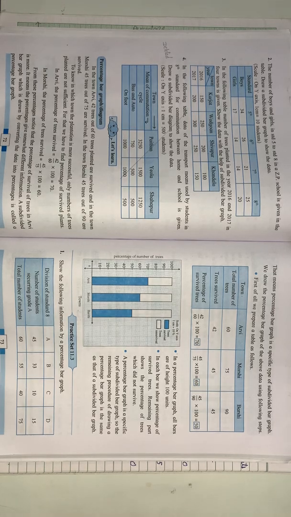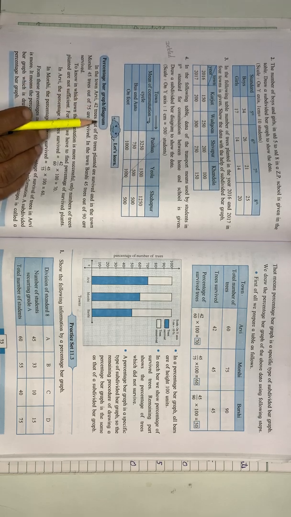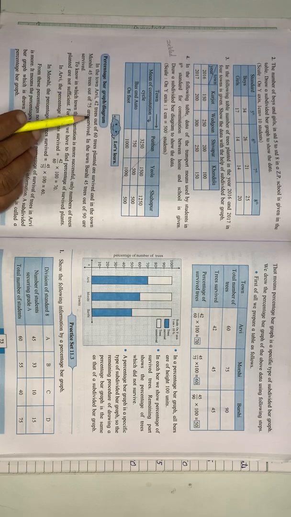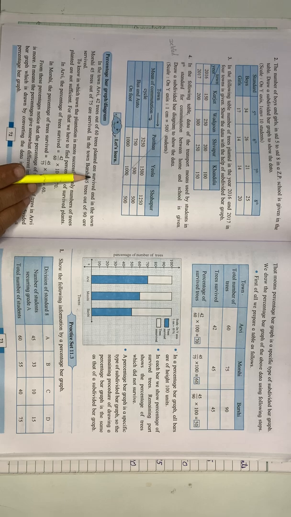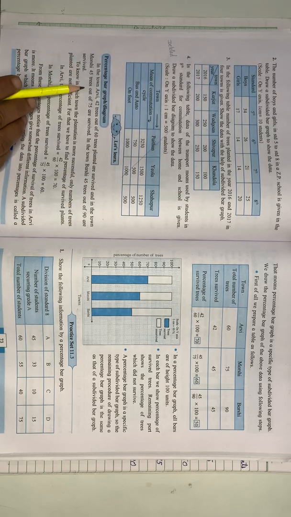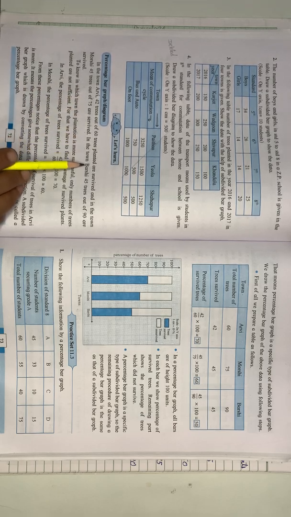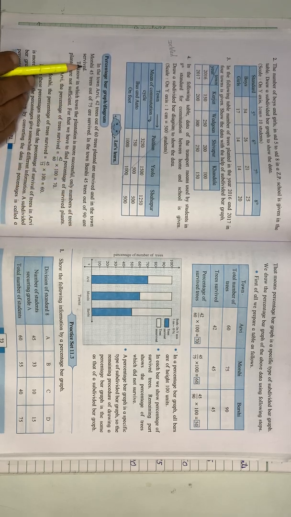So students, in this third video, let us continue in statistics to study about percentage bar graph or diagram. In the town Arvi, 42 trees out of 60 trees planted survived, and in the town Morshi, 45 trees out of 75 survived. In the town Barshi, 45 trees out of 90 survived.